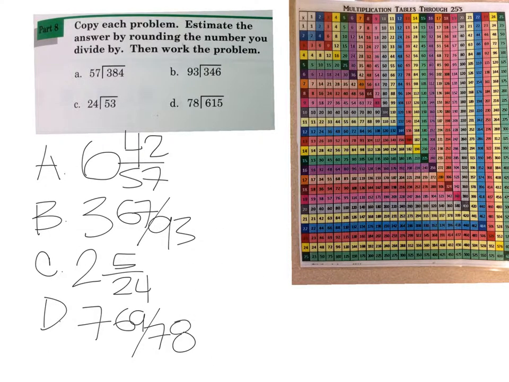So here are the answers for the rest of the problems for part 8. We have 6 and 42 57ths, like we did together. For B, you have 3 as your whole number, 3 and a remainder of 67 93rds. For C, 2 and 5 24ths. And for D, 7 and a remainder of 69 78ths. So pause the video while you check your answers, and once you've made your corrections, go on to part 9.